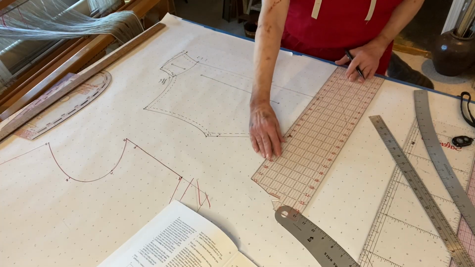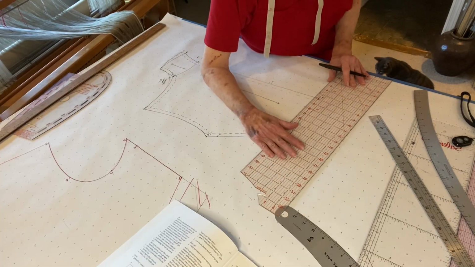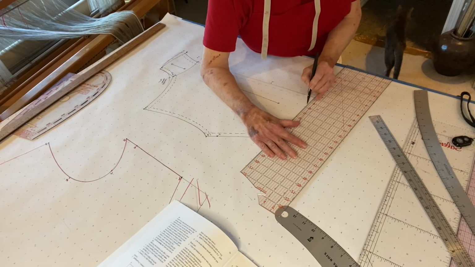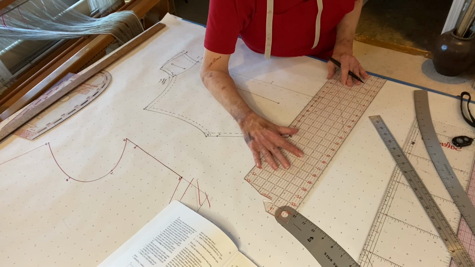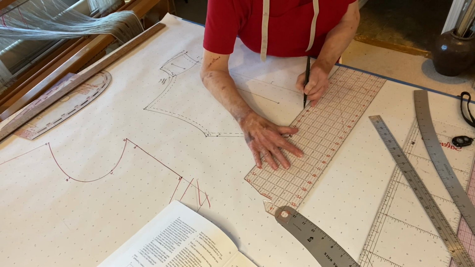Okay, one more line at the waistline. Put this in. It's not 100% perfect.